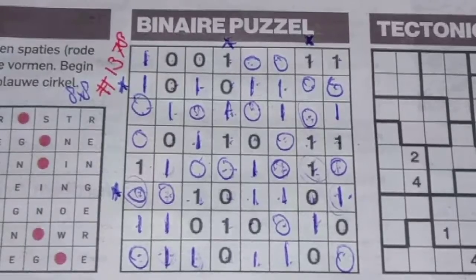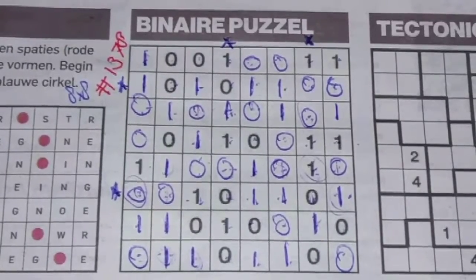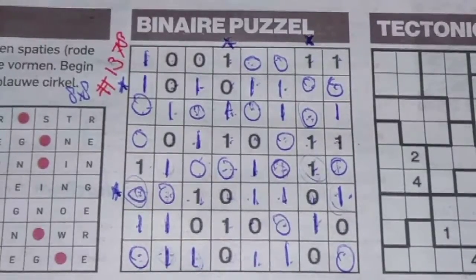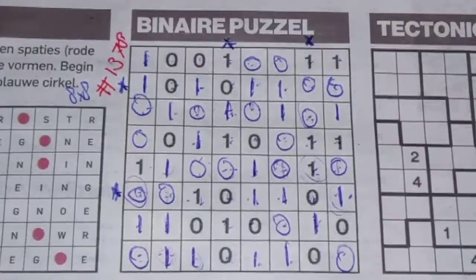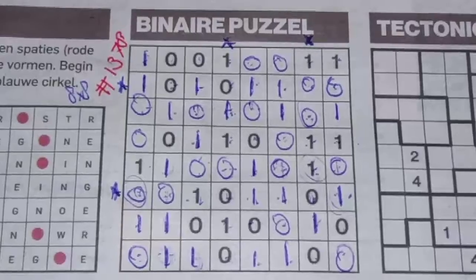Alright. Great puzzle. A lot of thinking. You need to use the rules.